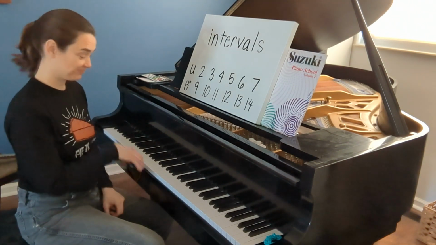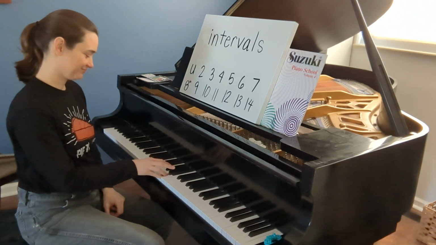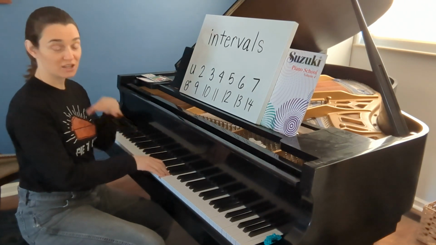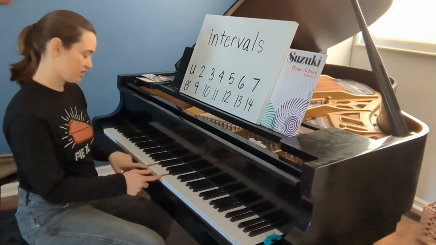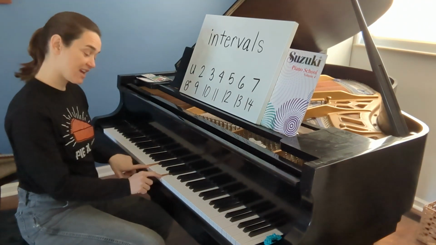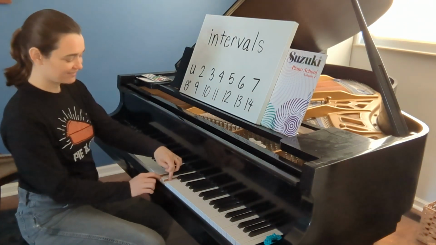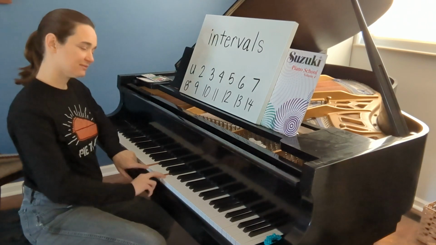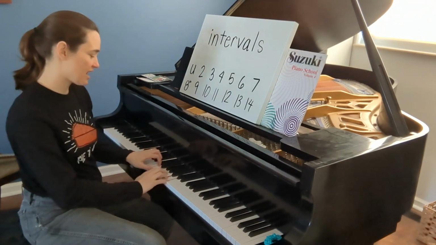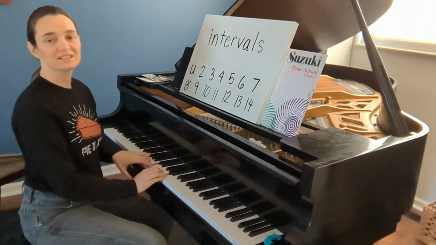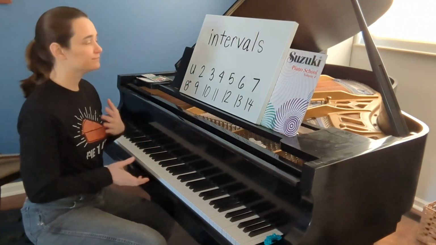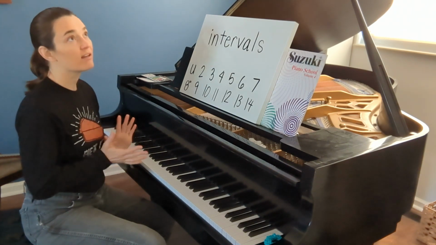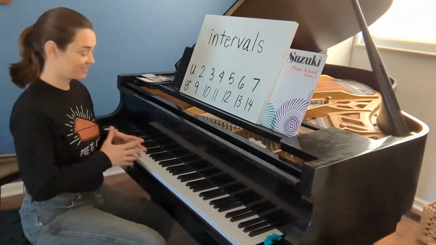Now, okay, sixths. Sixths are a consonant interval, like thirds. In fact, they're kind of the flipped version of a third. This is C and A, but if you flip it on its head, that's also C and A. So thirds and sixths are harmonically related to each other. They have a similar sound and similar quality harmonically. Sixths are beautiful in parallel sixths. I love a melody that moves in parallel sixths.